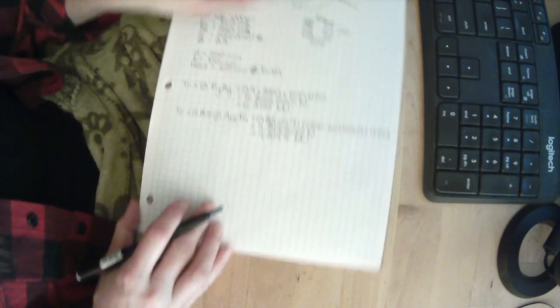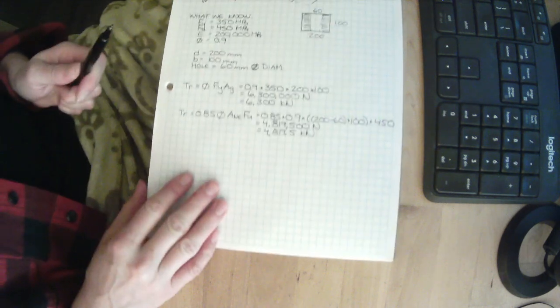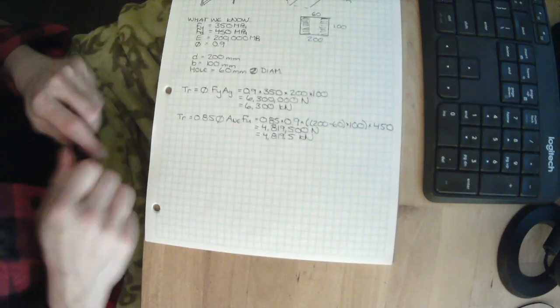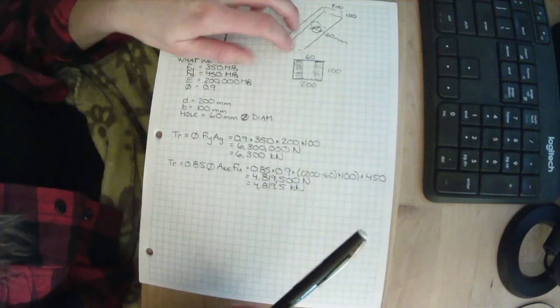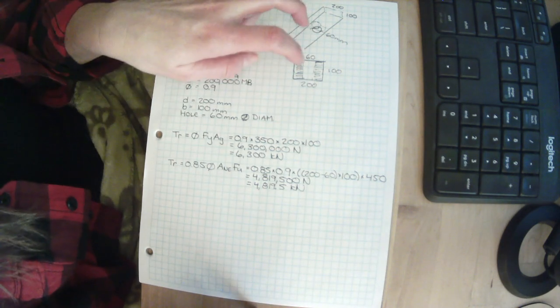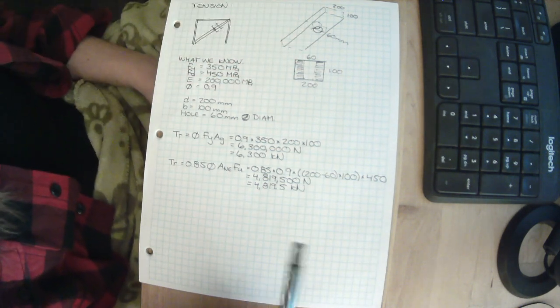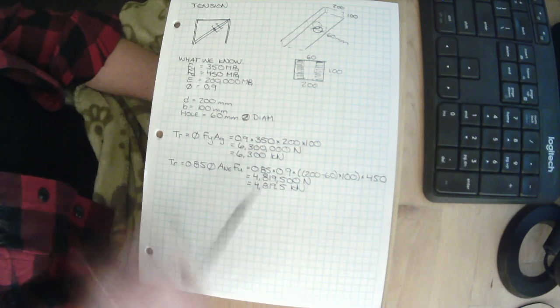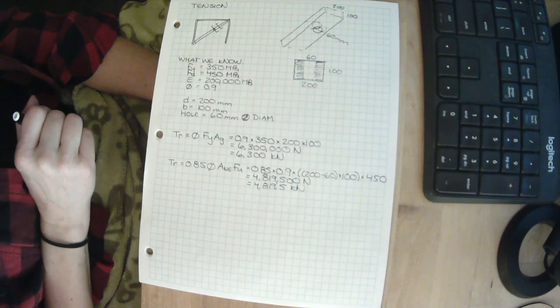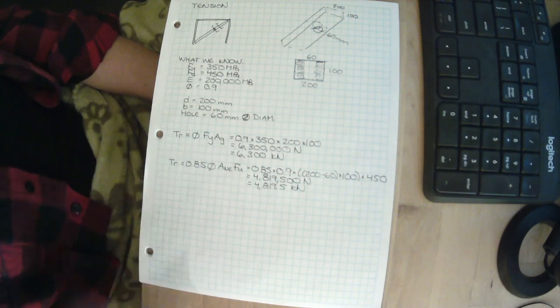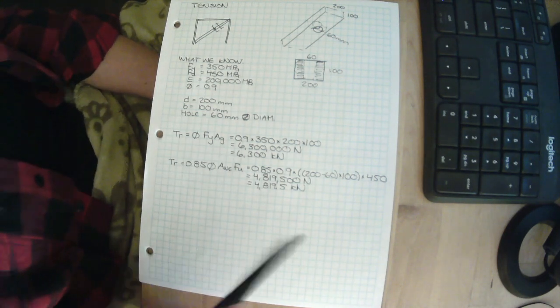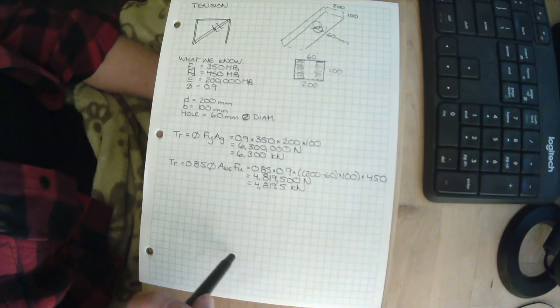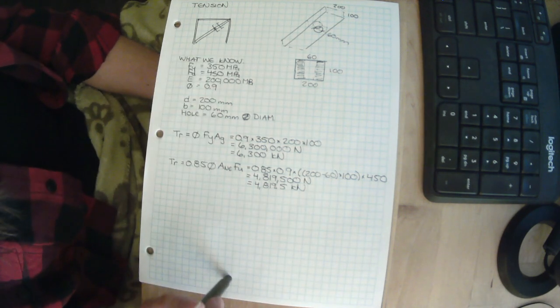Kilonewtons. So what is our resistance capacity? What is the maximum load, the maximum factored load, we'd want to put on this element? All right, so if we put a load of 4,000 kilonewtons on this, would it work? Yeah, because it's less than both of these. If we put a load of 5,000 kilonewtons on this, would it work?